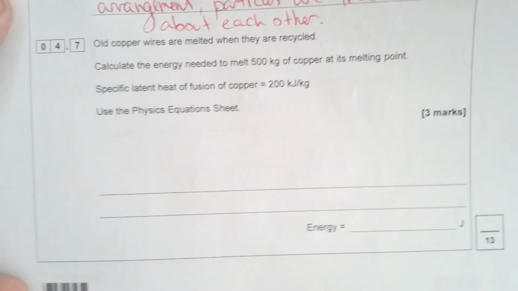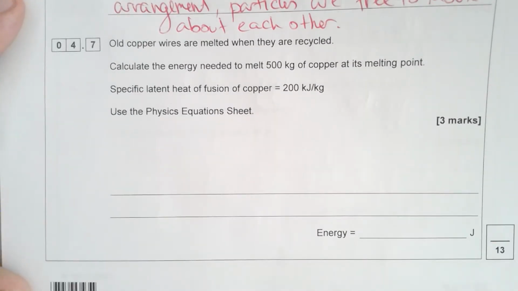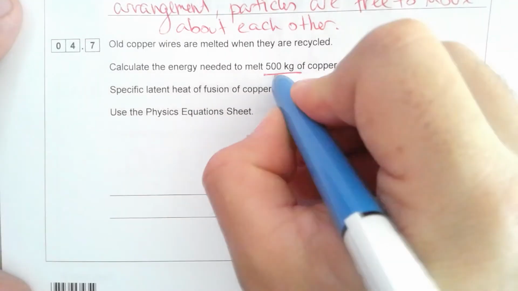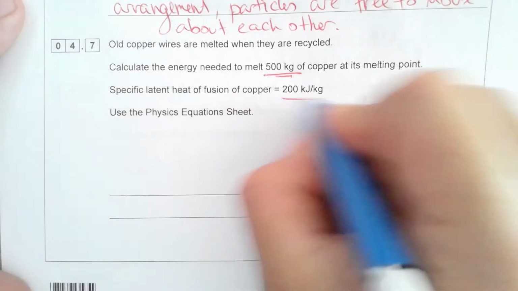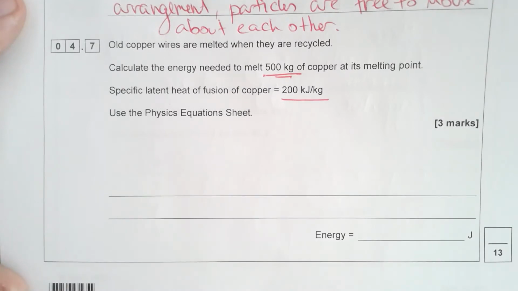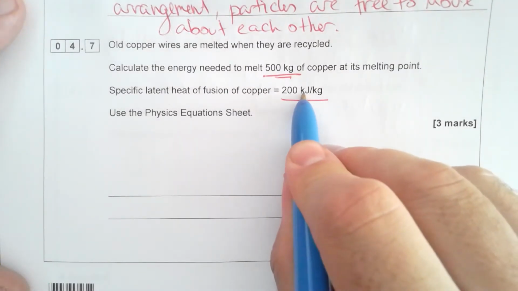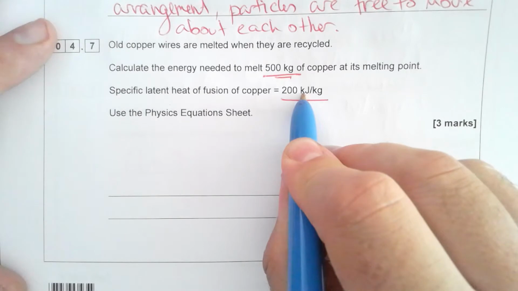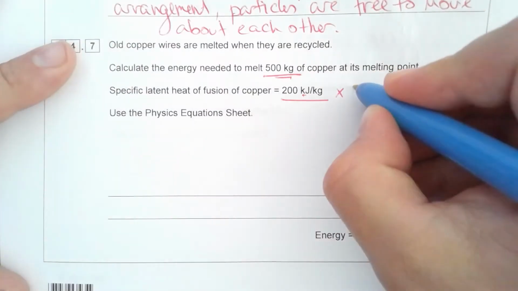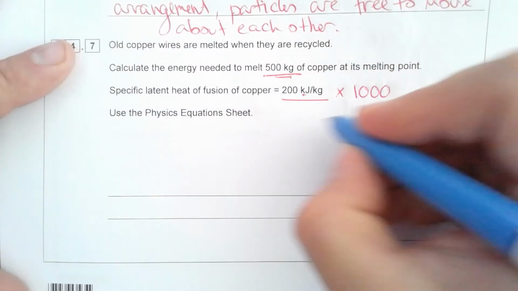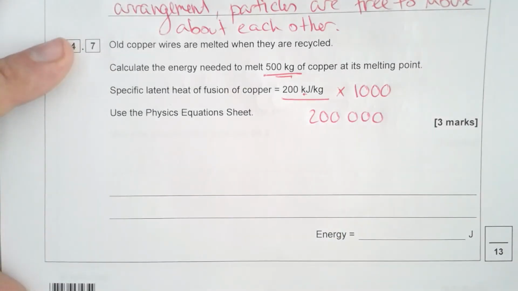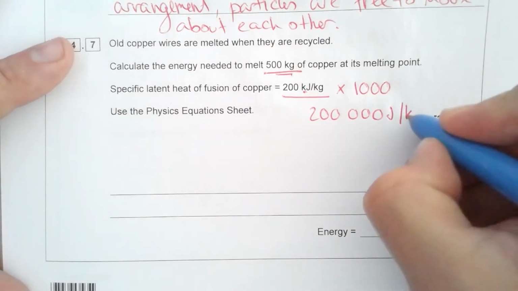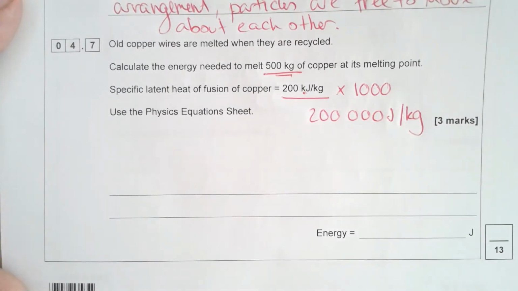4.7. All copper wires are melted when they are recycled. Calculate the energy needed to melt 500 kilograms of copper at its melting point, and specific latent heat of fusion is 200 kilojoules per kilogram. So they're trying to catch us out here by putting this kilojoules thing here. So what I'm going to do is multiply that by 1000, and that's going to give me 200,000 joules per kilogram. Now if we hadn't spotted that, we'd have lost at least 1 mark when we went to do our calculation.